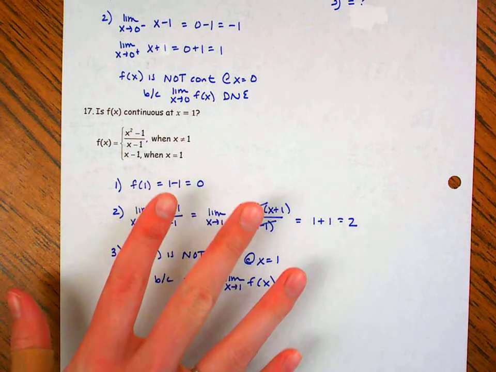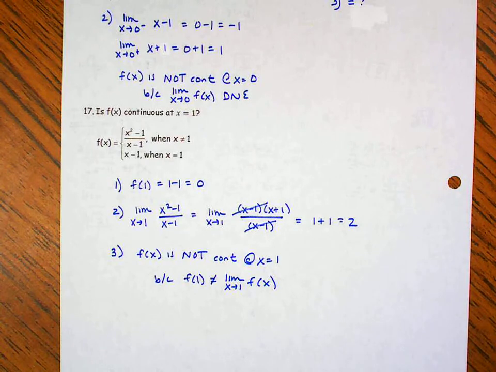So make sure you guys know these 3 steps. You might have to do it out at least one full time for your response. So make sure you're ready for that. Okay.